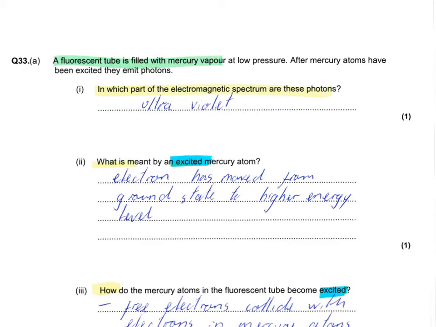So this is the Particles Homework Booklet question 33, and we're told that a fluorescent tube is filled with mercury vapour at low pressure. After mercury atoms have been excited, they emit photons. First question, straightforward bit. You're meant to know about fluorescent tubes and that the mercury atoms are predominantly emitting ultraviolet light. That's the first part.